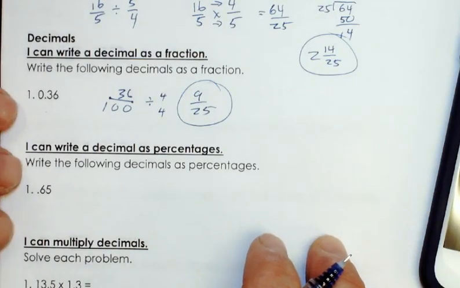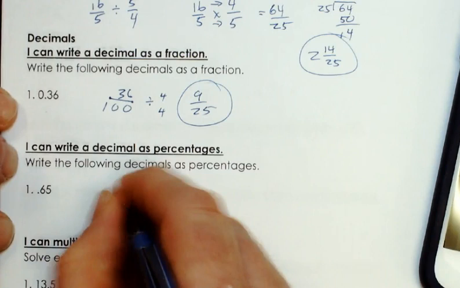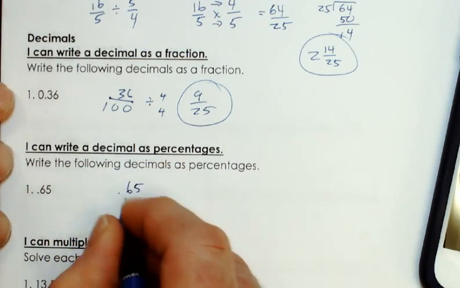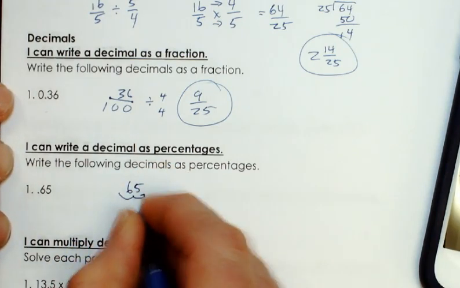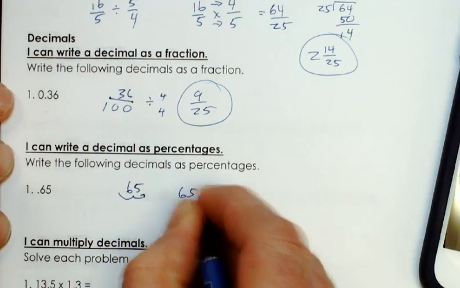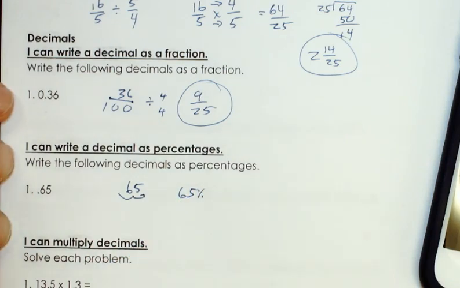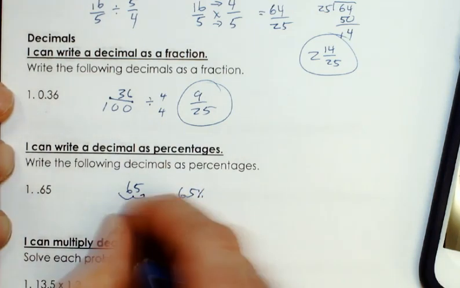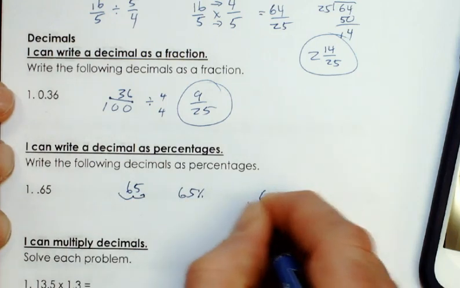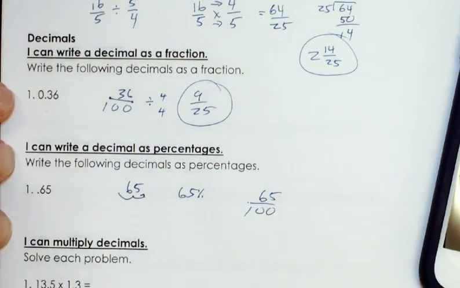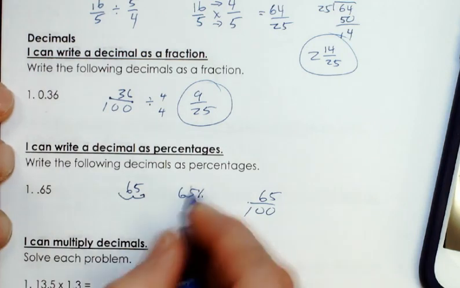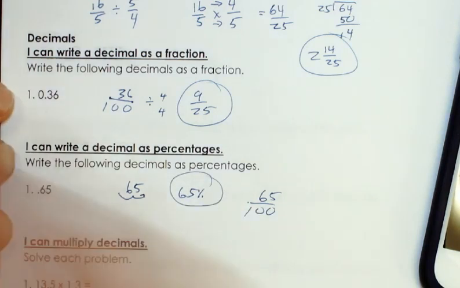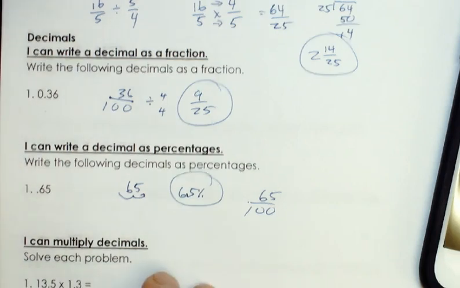I can write decimals as percentages. So I have 0.65. Well, we already talked about this earlier. You just multiply it by 100. So now you have 65%. Okay? Because remember, 0.65 is really, as a fraction, 65/100ths. So here we go, 65%. Make that look a little more like a 5. All right, solve each problem.